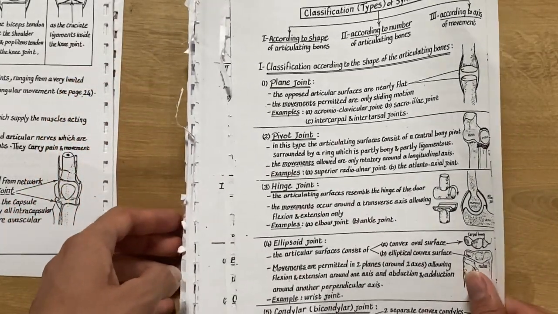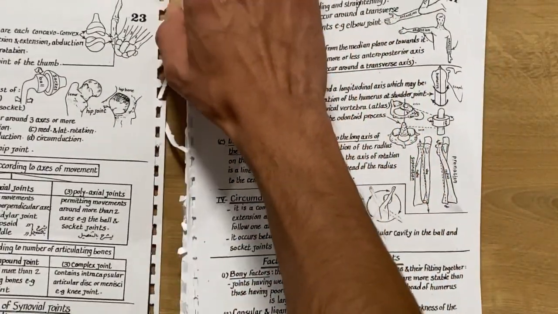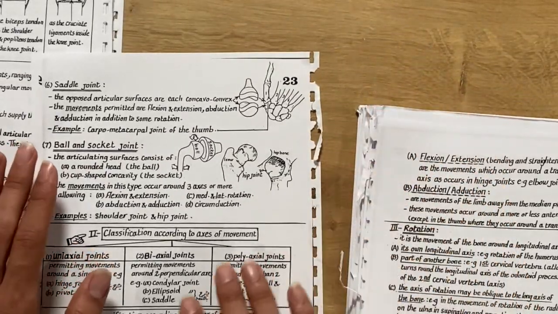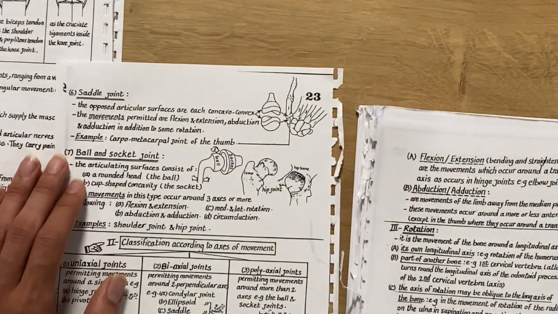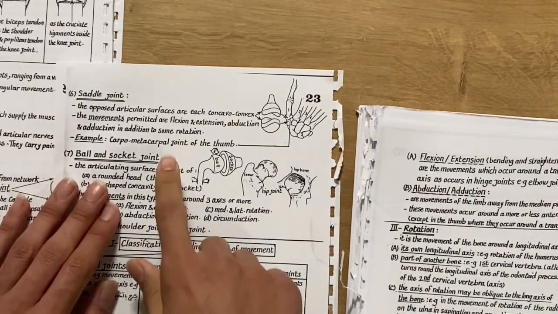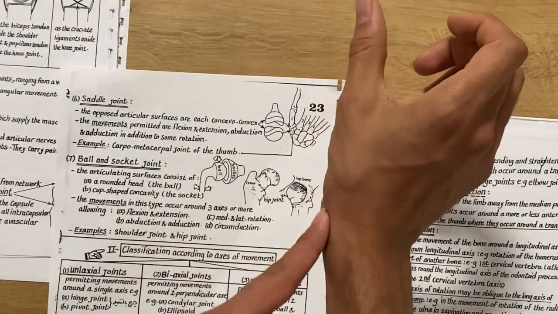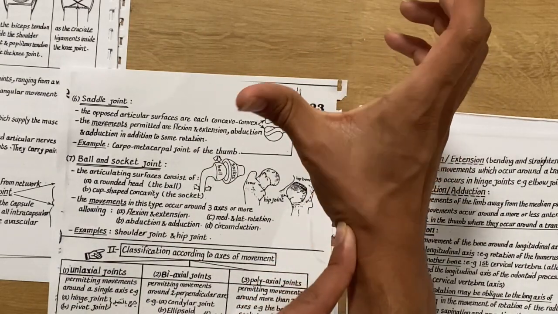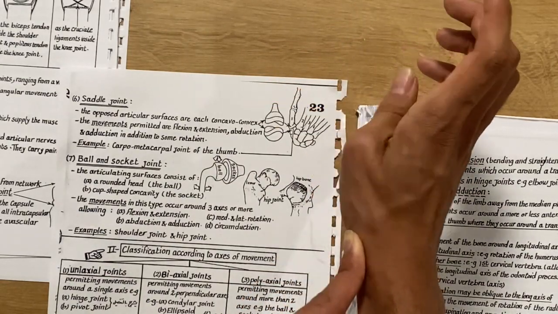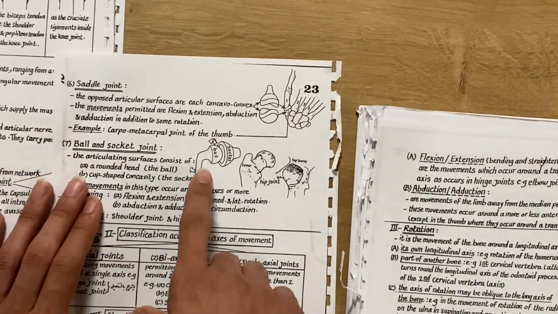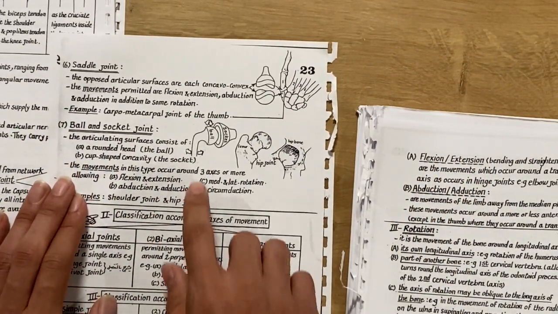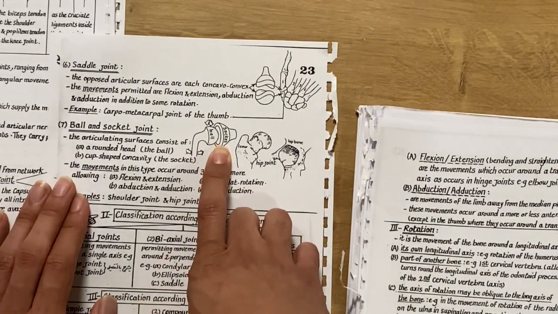Next, we're going to move on to the final one, the saddle joint. The saddle joint here, for example, is the carpometacarpal joint of the thumb. So this part right here allows the thumb to have so much movement, and this is an example of a saddle joint.